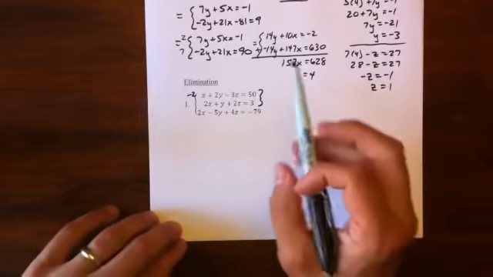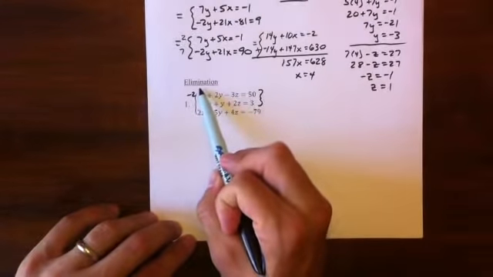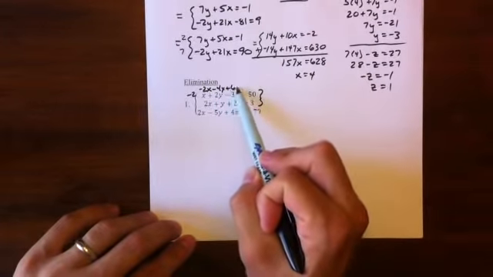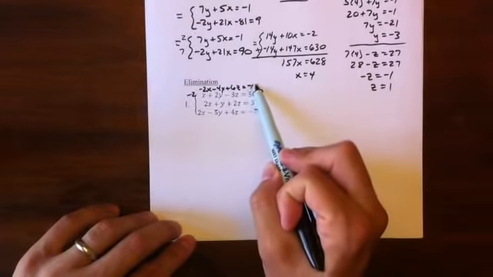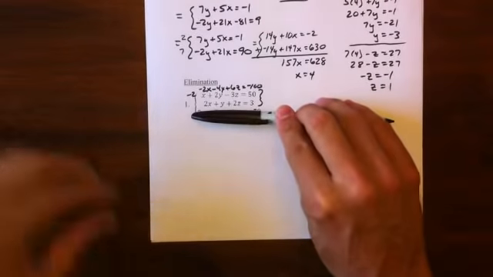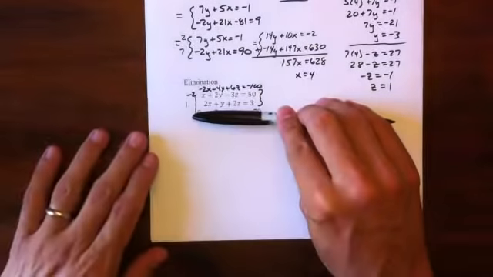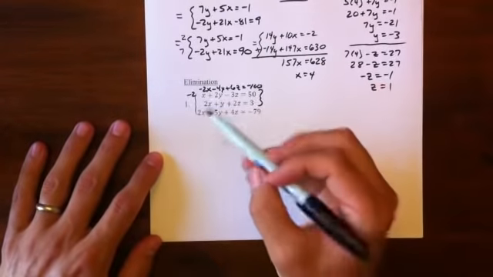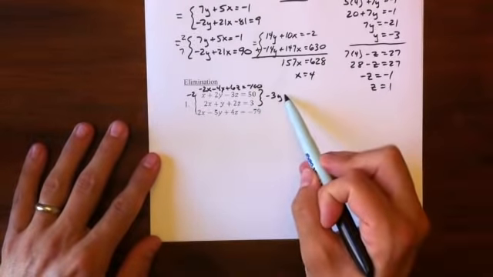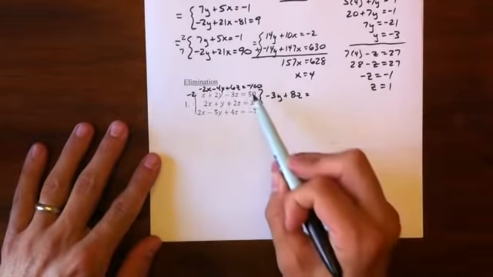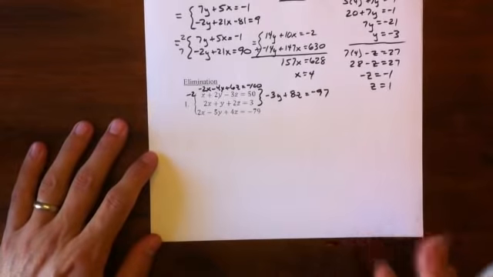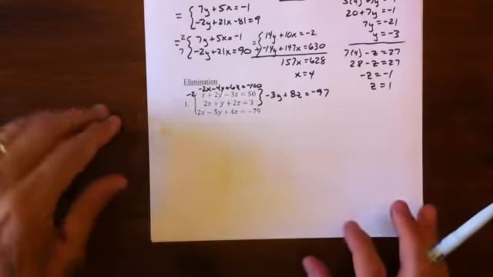Okay, so if I do that, I'm going to write it up here on top: negative 2x minus 4y plus 6z equals negative 100. And again, I'm just ignoring this bottom one. I'm going to combine these two together. So when I do that, my x's go away, and then I get negative 4y plus y is negative 3y. 6z plus 2z is 8z. Negative 100 plus 3 is negative 97. Okay, so I've eliminated my x's.